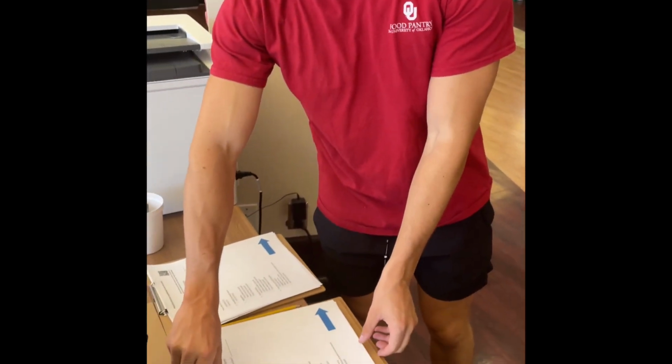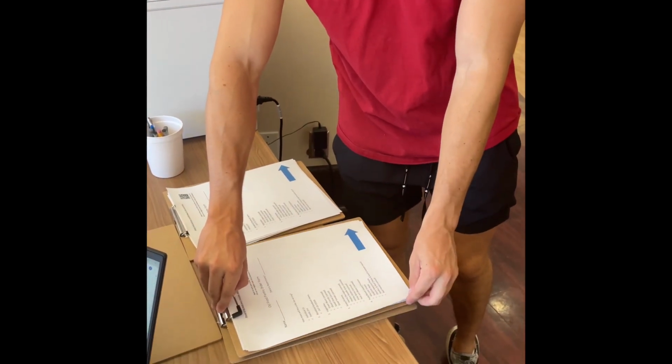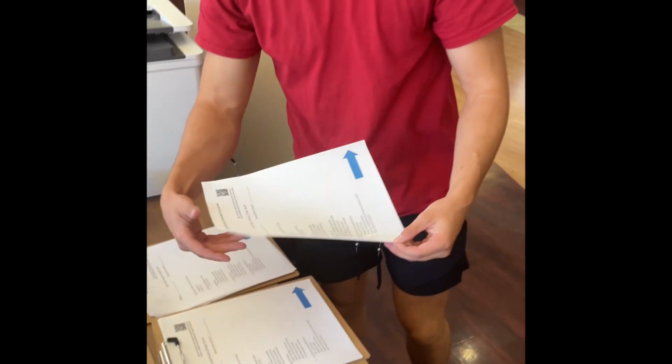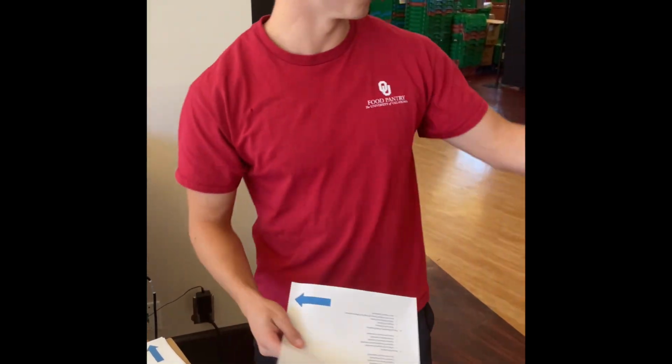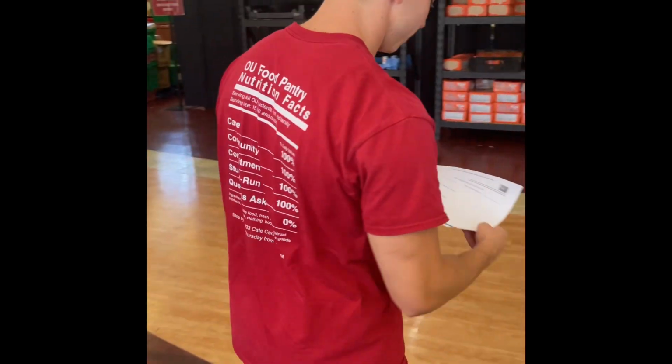Okay, so the next portion of our training is going to be filling orders and stocking in the back. So generally, clients will either place an order online or in store. If it's in store, it'll be just on one of these sheets. We'll grab it and then we'll head to the back here behind these curtains.